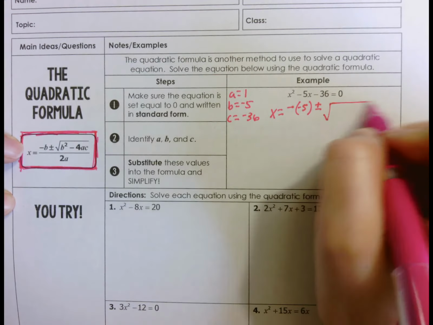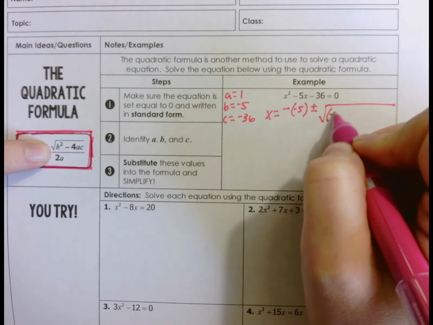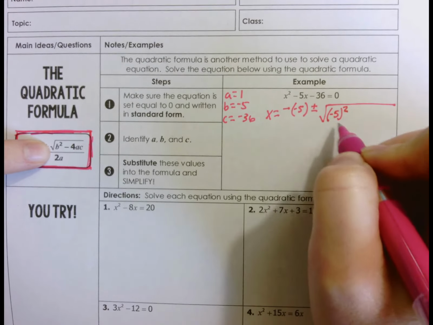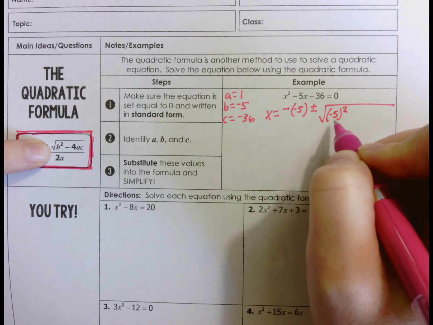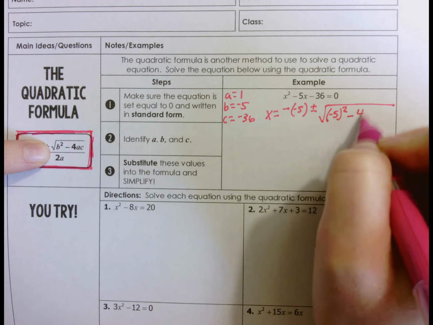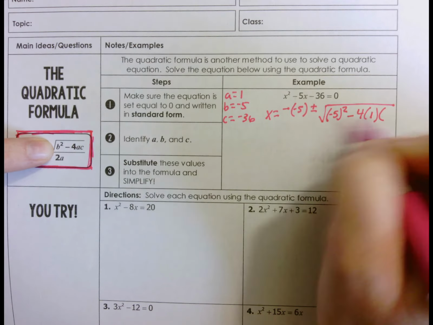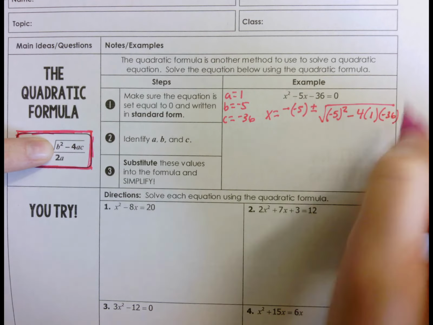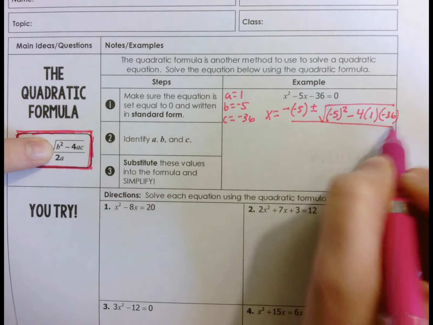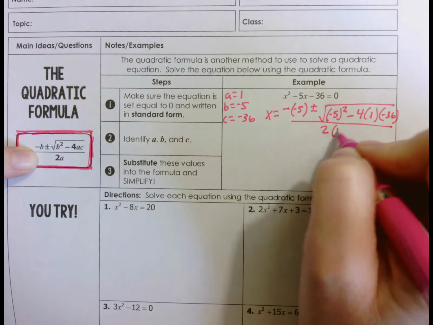The square root of b squared, so negative 5 squared. That negative 5 needs to be in parentheses because the whole b value is being squared, minus 4, and then in parentheses a, which is 1, and c, which is negative 36, divided by 2 times a, which is 1.